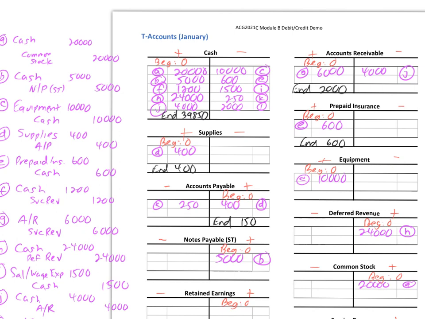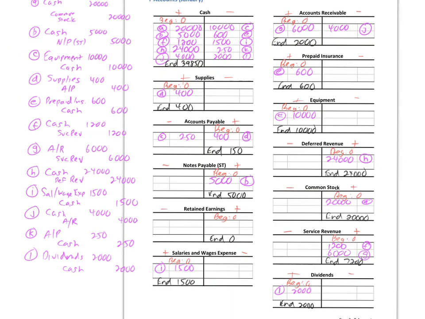All right, so I'm going to pause. I'm going to fill out all the ending balances, and then once I unpause, you'll see them all pop up. And this will show all of them. You've got 10,000 for equipment, 150 accounts payable, 24,000 deferred revenue, 5,000 notes payable, 20,000 common stock, 0 retained earnings, 7,200 service revenue, $2,000 for dividends, and $1,500 for salaries and wages expense. So those are your T accounts. Enter those into your Connect, and then once you get to the next question, there'll be another video explaining the trial balance.